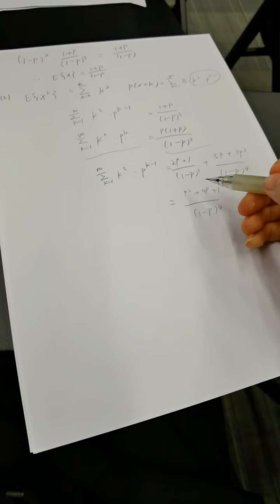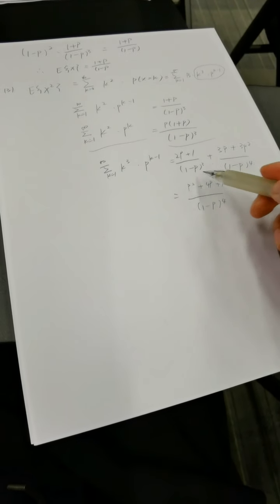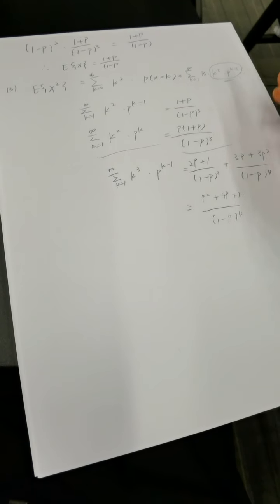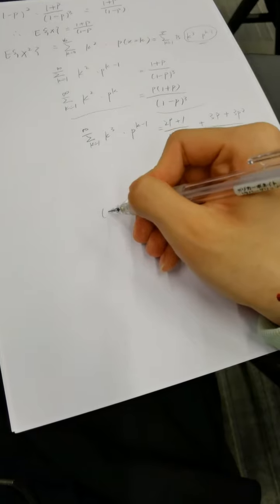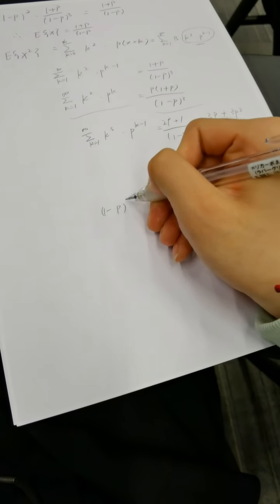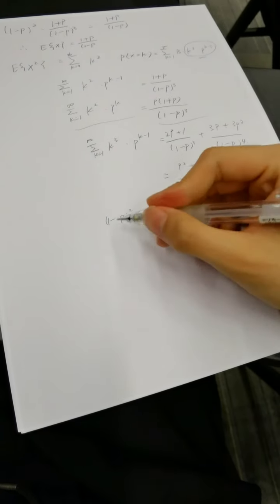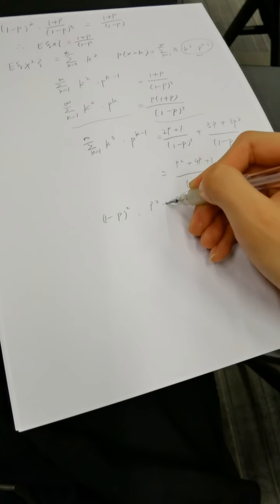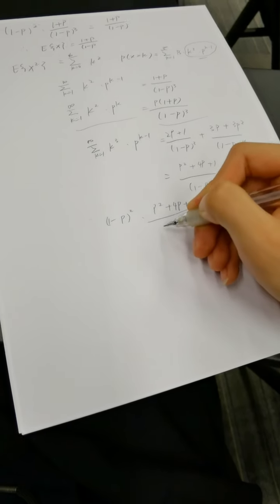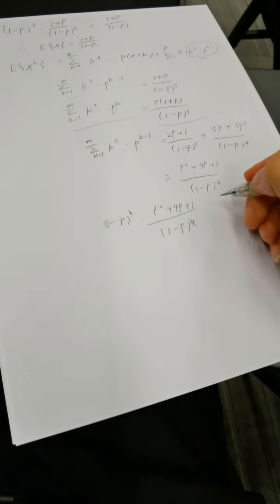And when we get this part, we can put this equation directly into there. So we can get an equation which is 1 minus p to twice, because b equal to this part we already know from the first part, times p to twice plus 4p plus 1 divided by 1 minus p to the fourth, and we can delete this part.